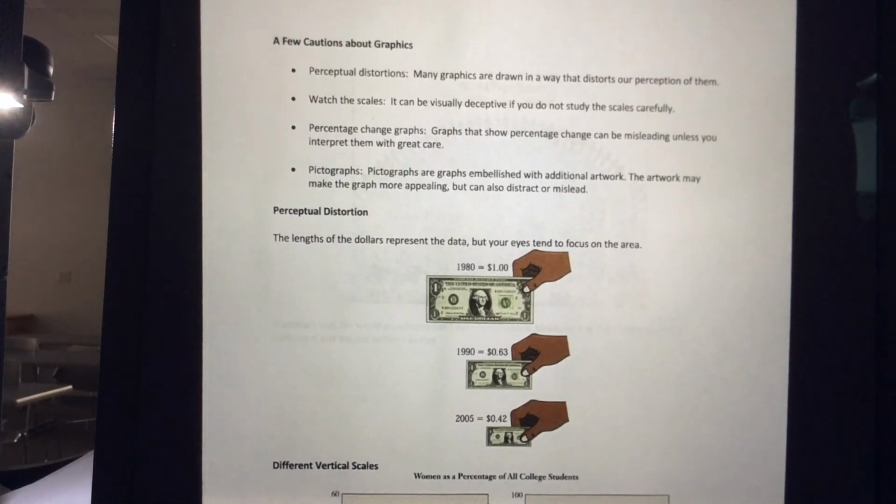And percentage change graphs. Graphs that show percentage change can be misleading unless you interpret them with great care. And pictographs. Here, pictographs are graphs embellished with additional artwork. The artwork may make the graph more appealing, but it can distract or mislead.